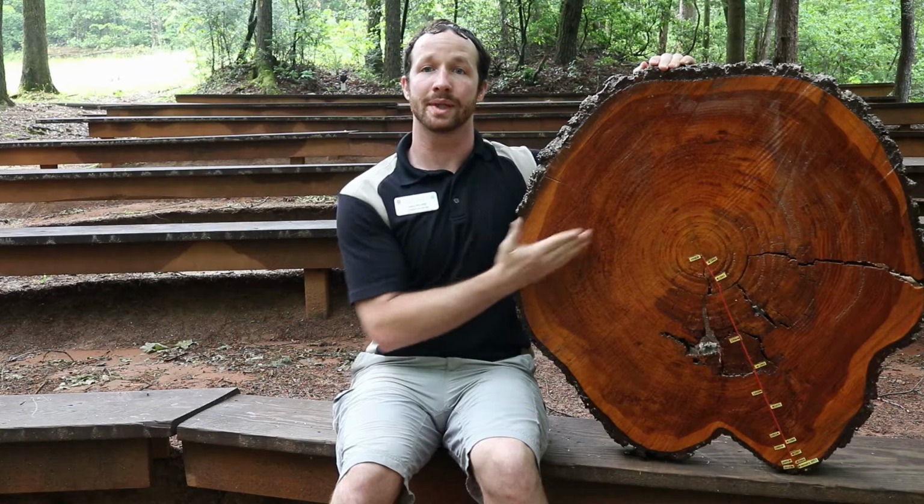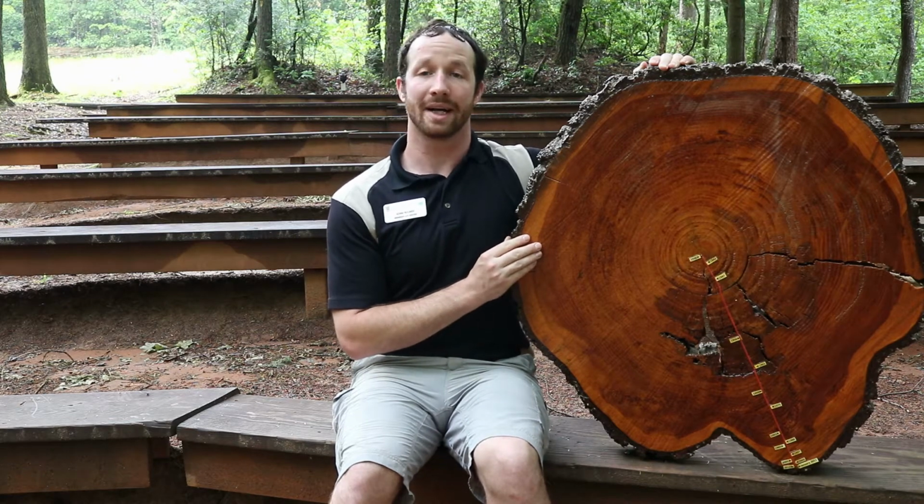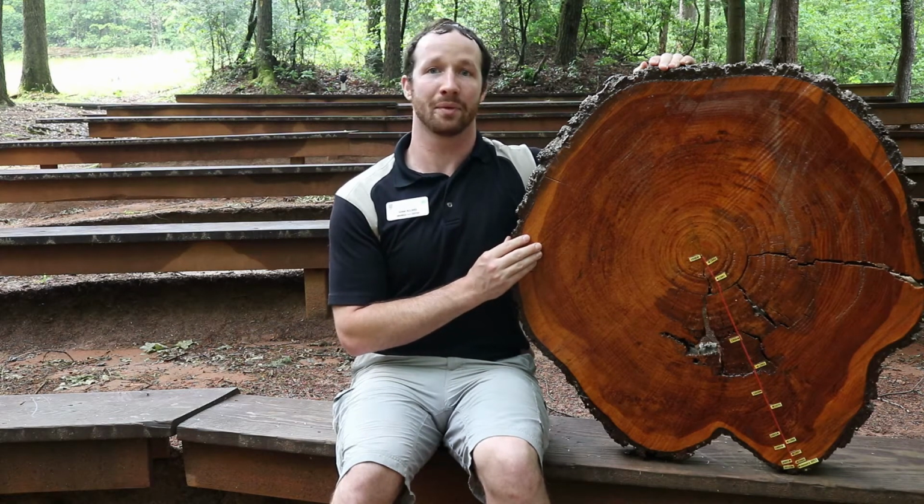And surrounding the phloem, we have our bark, which provides that protection for the tree. And what we cannot see on our tree cookies are the roots. The roots provide structural support and absorb water for the tree.